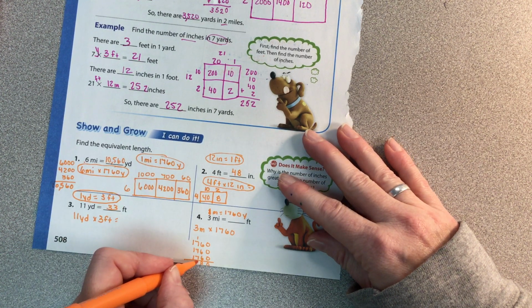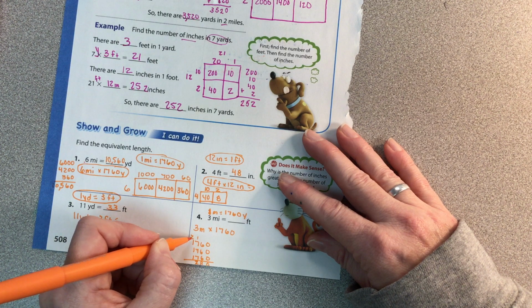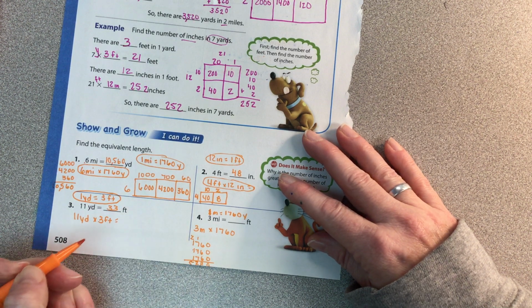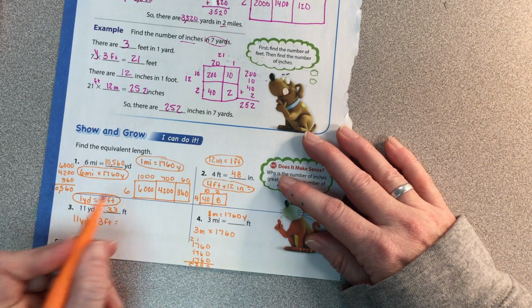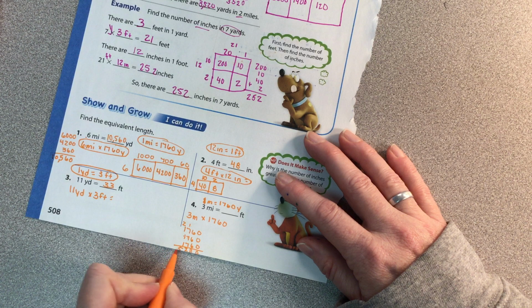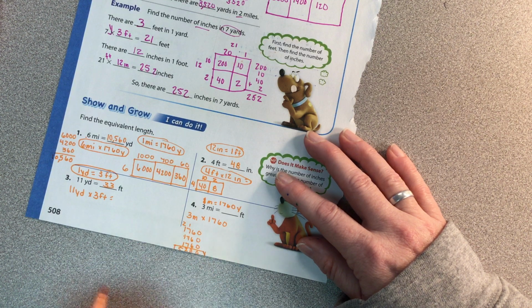Plus 1 is going to be 2,200. 2,000 plus 1,000 plus 1,000 plus 1,000 is going to be 5,000. Okay, so now we've got 5,280 yards.